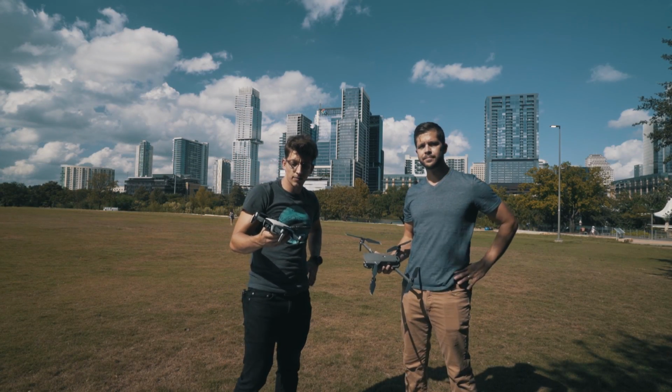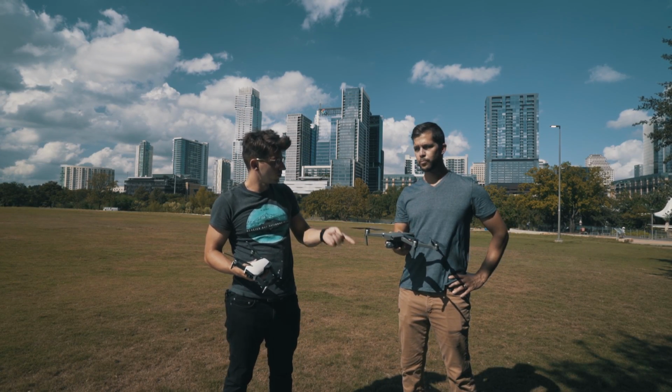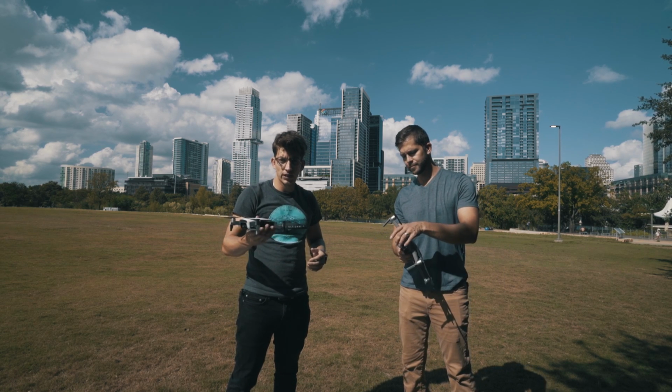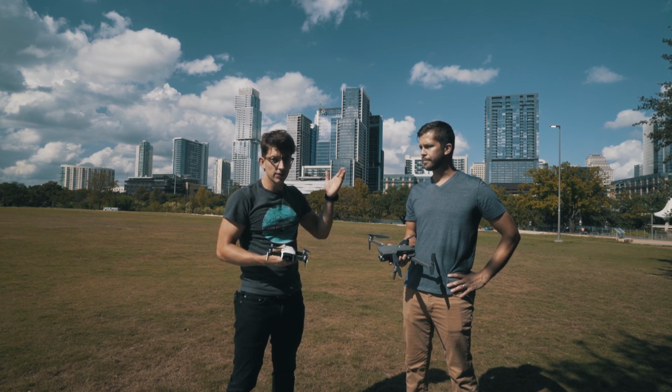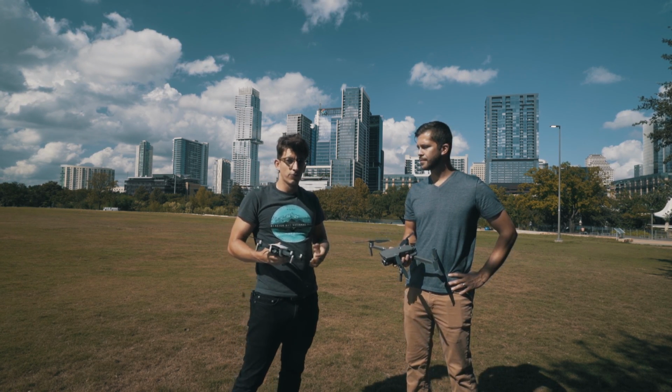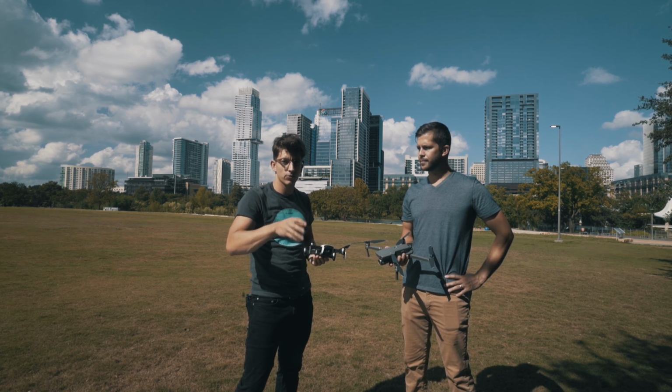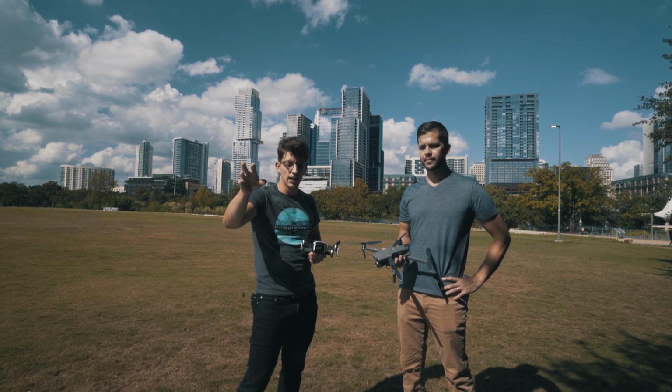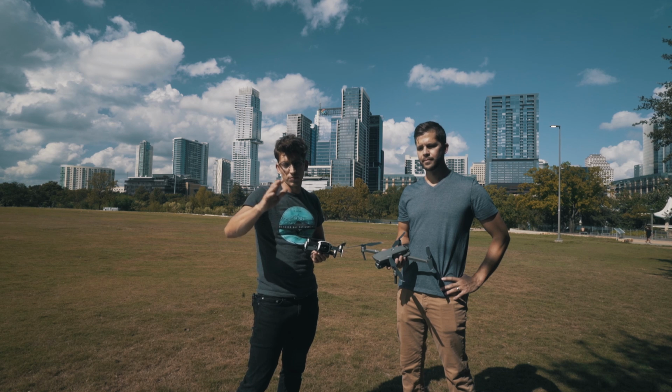Got the DJI Mavic Air here and the DJI Mavic 2 Pro. And what we're gonna do today is compare how they fly. We're gonna fly the same way, and we're gonna shoot at 4K, 30 frames per second, same flight path. We're gonna give you a side-by-side, and then we're gonna do some panning.